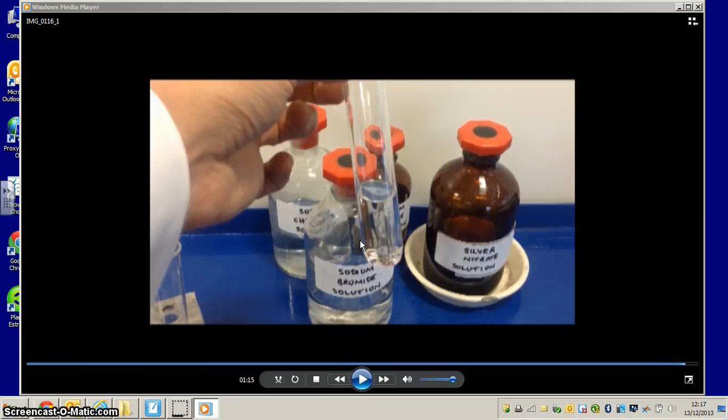So let's now look at what happens with the iodide.